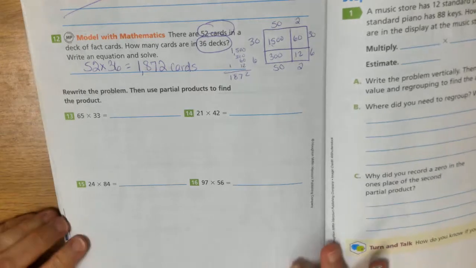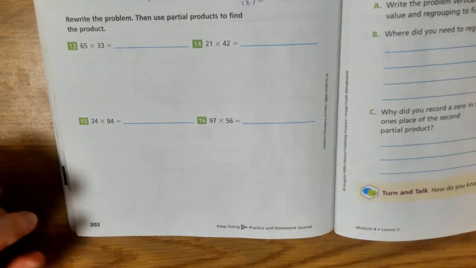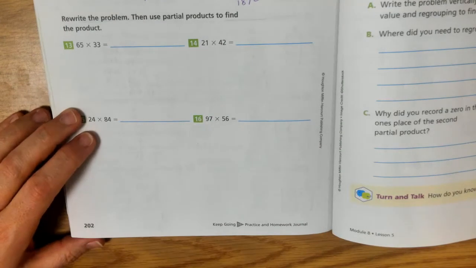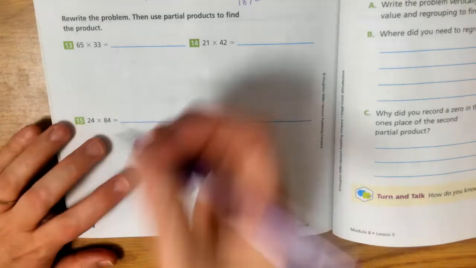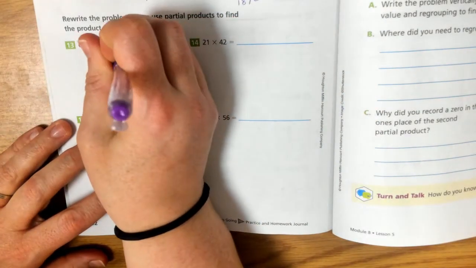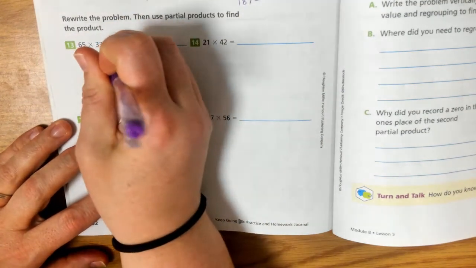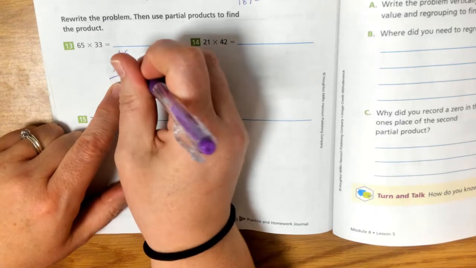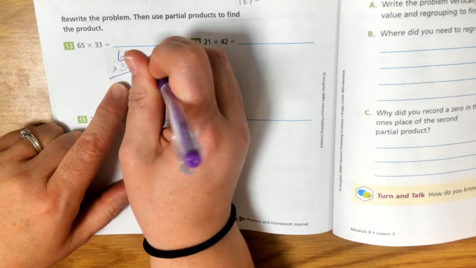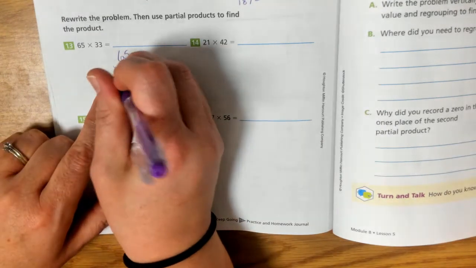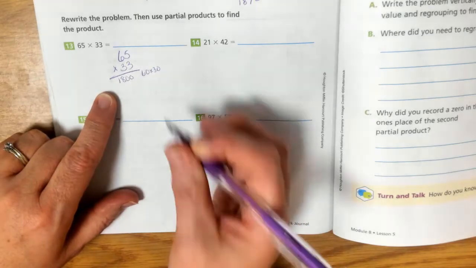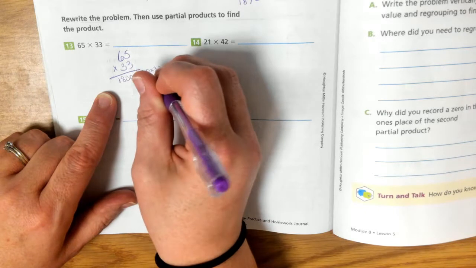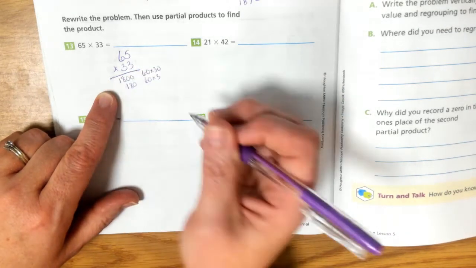All right, our last four, we're going to do similar to what we did before. We're going to do some area model and some partial products. So let's start with a partial product since we just did an area model. 65 times 33. So start with your tens. So 60 times 30. 6 times 3 is 18. 2 zeros on the end. Then we do 60 times 3, which is 180.